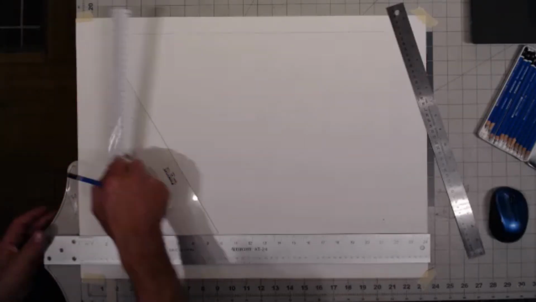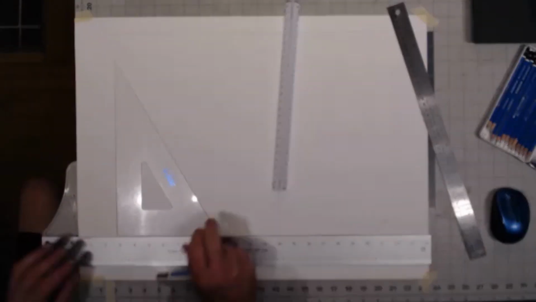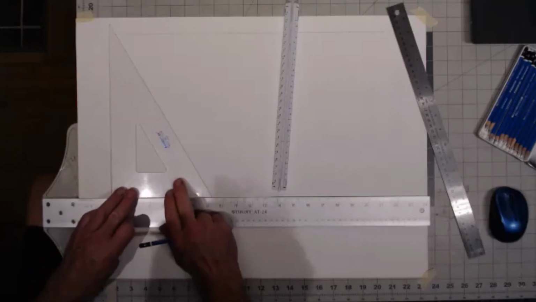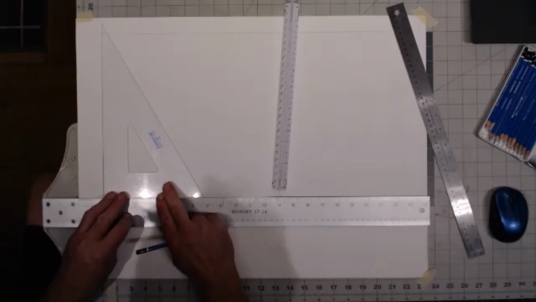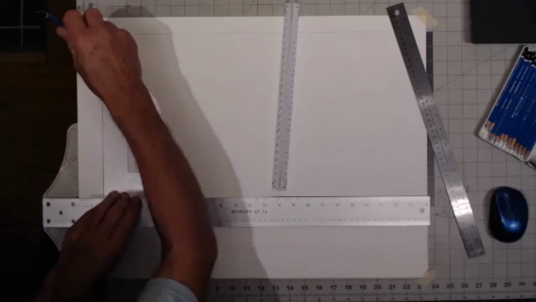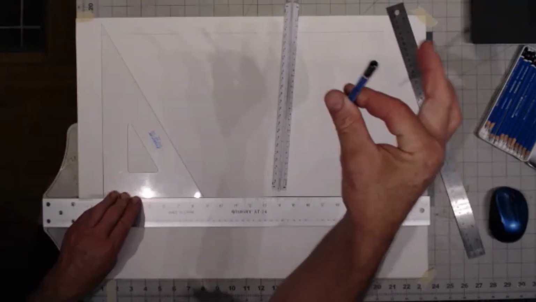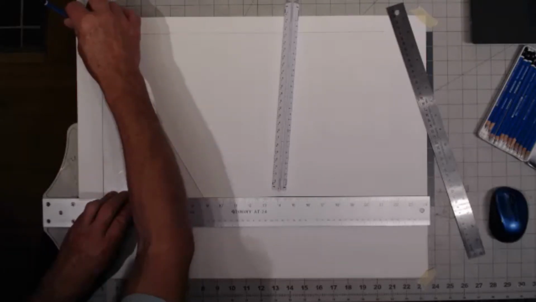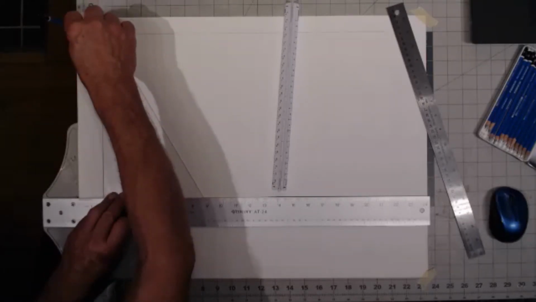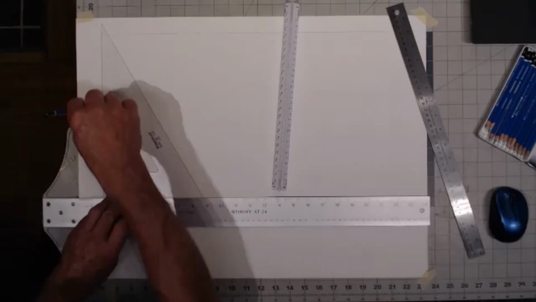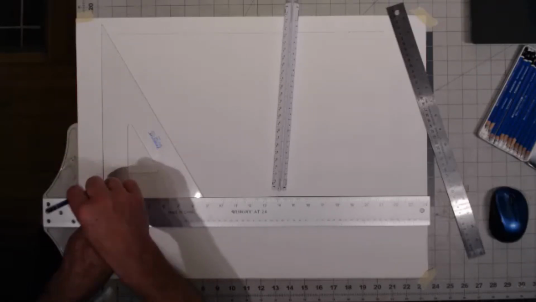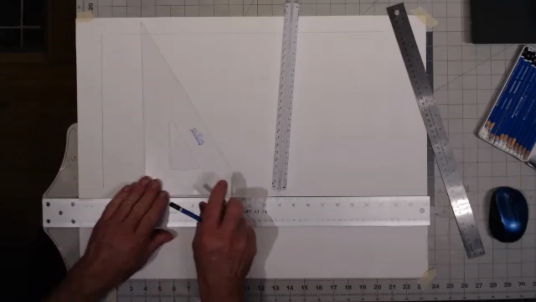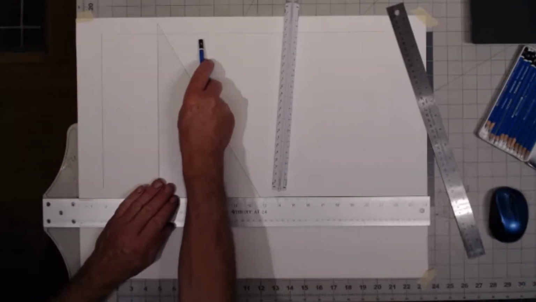So I can pull my architect scale. Again, you don't want to draw against your architect scale because of that canted edge. You don't want to defile your scale, mark it up, all that kind of stuff. Vertical stylus, set it at this first point. Make sure that my triangle is tight to my stylus, and then just pull it down. So now I theoretically have a good portion of my north wall.